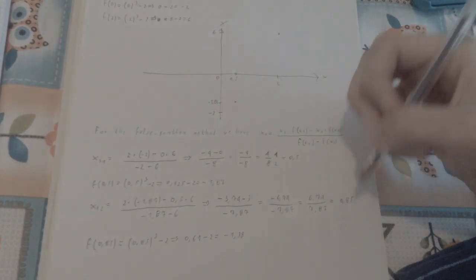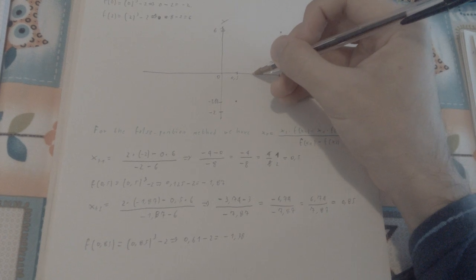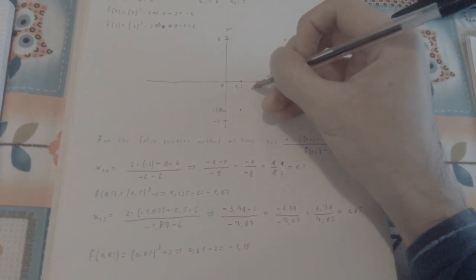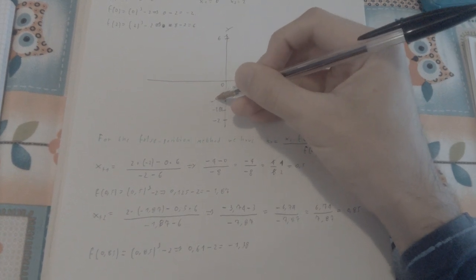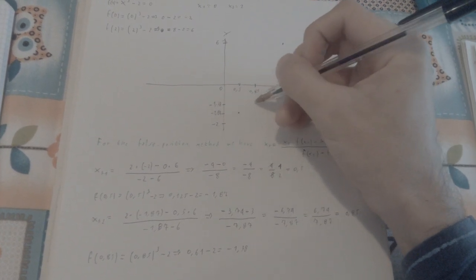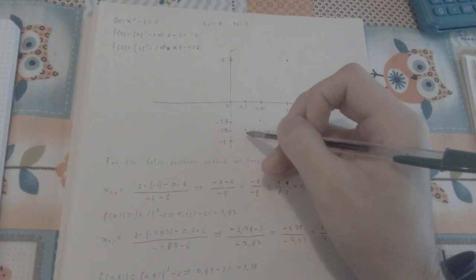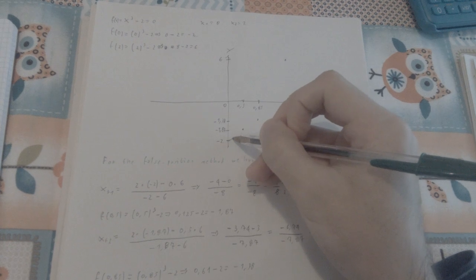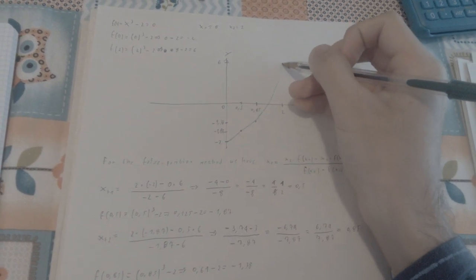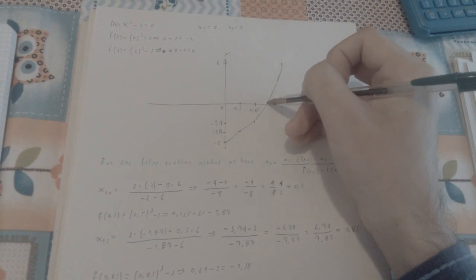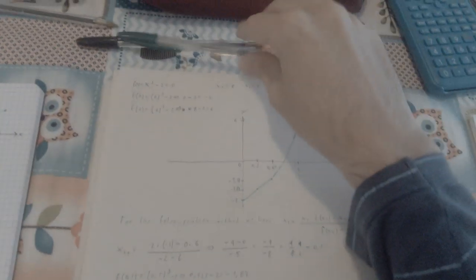So at 0.85, like here, the value is negative 1.38, so we got here. I'm going to stop here. Our best guess for where this function intersects is this point here.